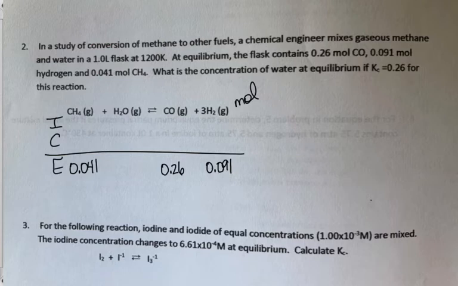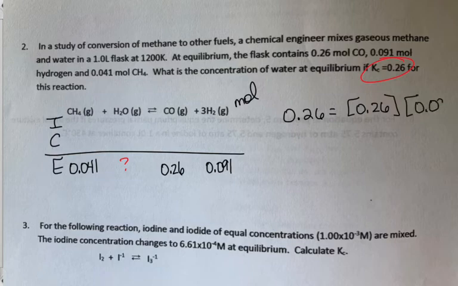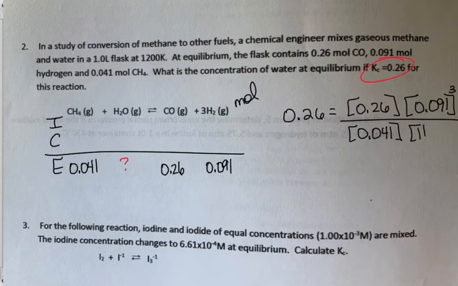Now, this problem is different. It wants to know what is the concentration of water at equilibrium, and it gives us an equilibrium constant. Well, we know that the equilibrium constant, 0.26, is equal to products, the concentrations, over reactants raised to the power of the coefficient. Okay, remember that square brackets would mean concentration.